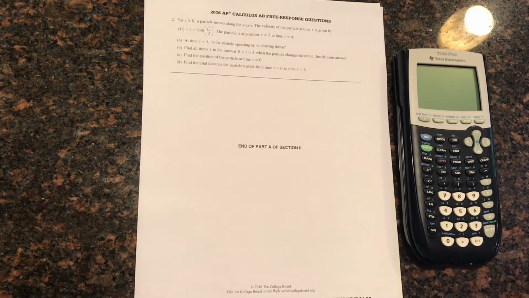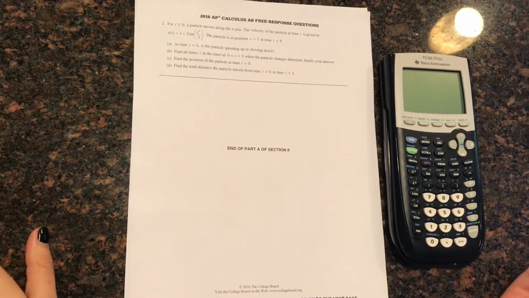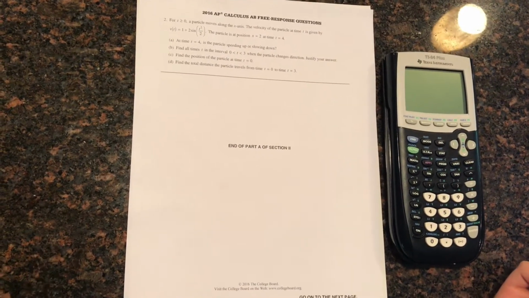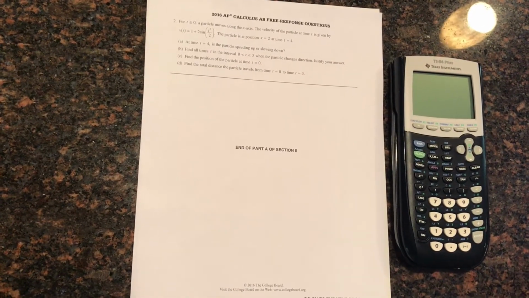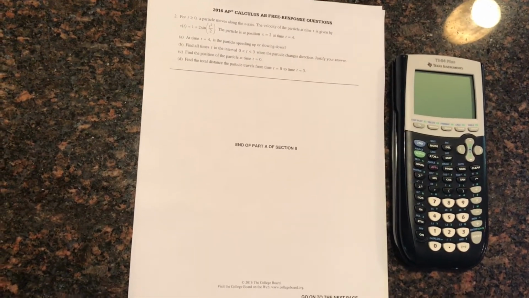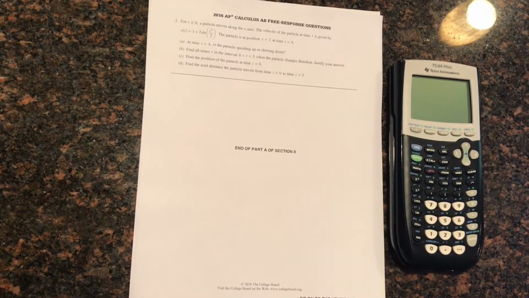So this is the 2016 problem number 2 with a calculator. The problem says that for t greater than or equal to 0, a particle moves along the x-axis. The velocity of the particle at time t is given by v of t equals 1 plus 2 sine of t squared over 2. The particle is at position x equals 2 at time t equals 4.